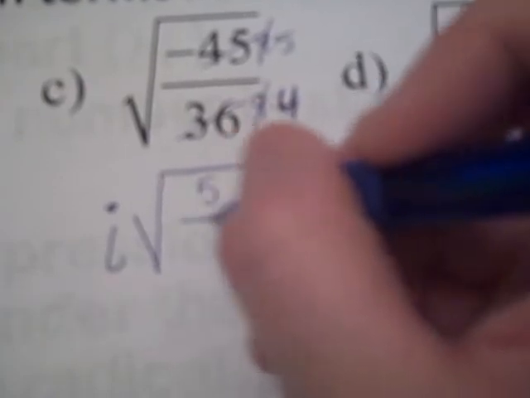And so this is 9 times 4. And so if I choose to reduce it, the 9's will cancel. So this 9 will cancel with this. And what will be left inside of the radical is just the 5 and the 4.